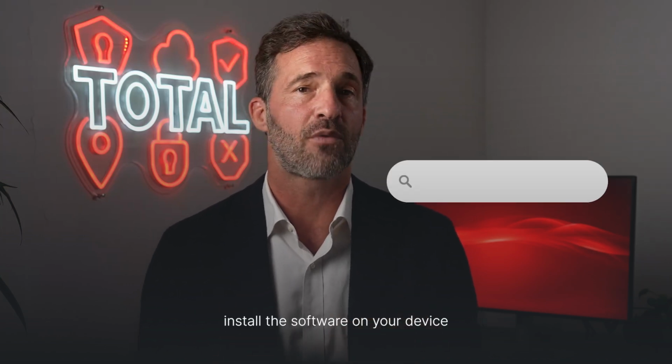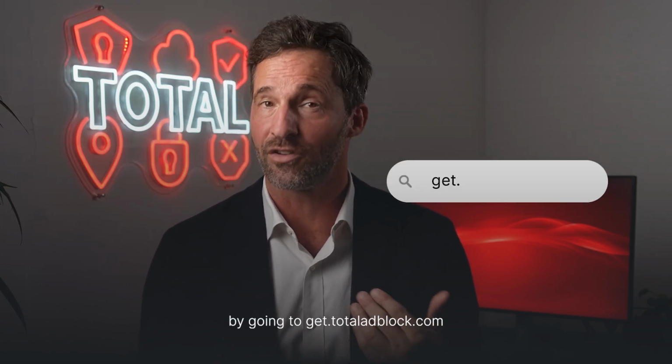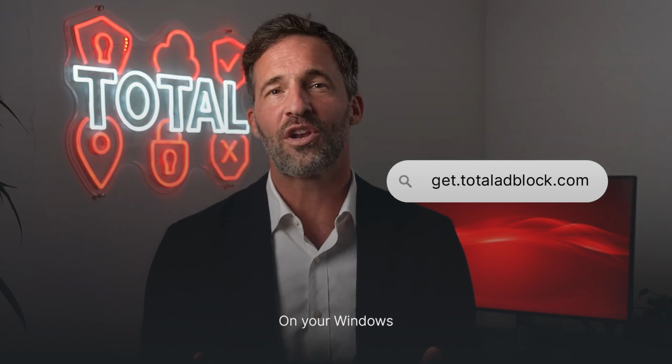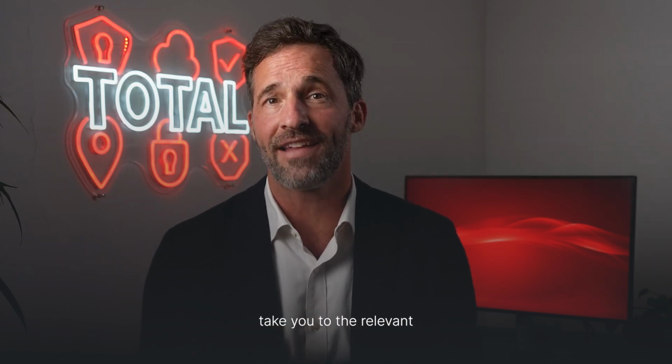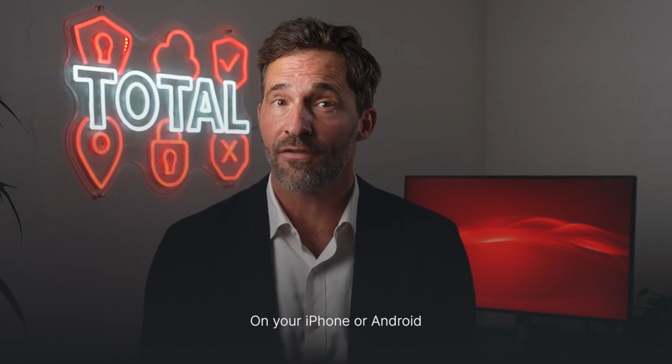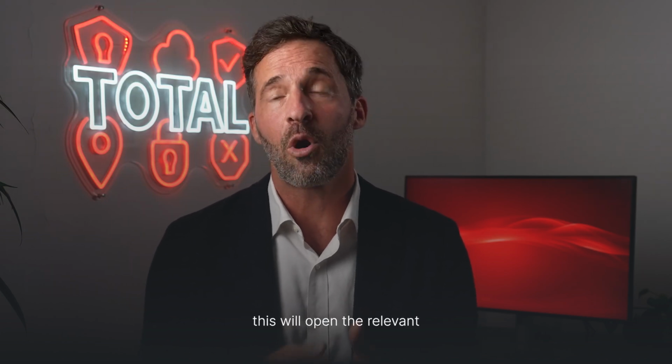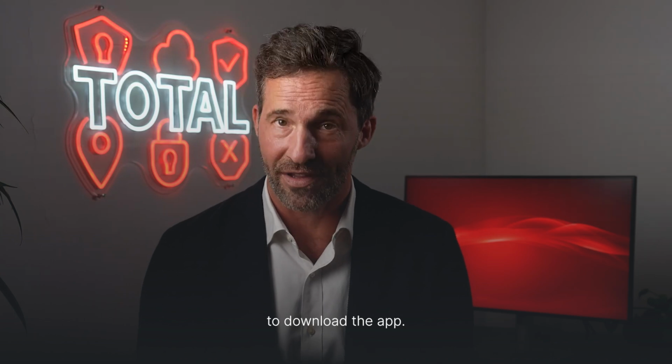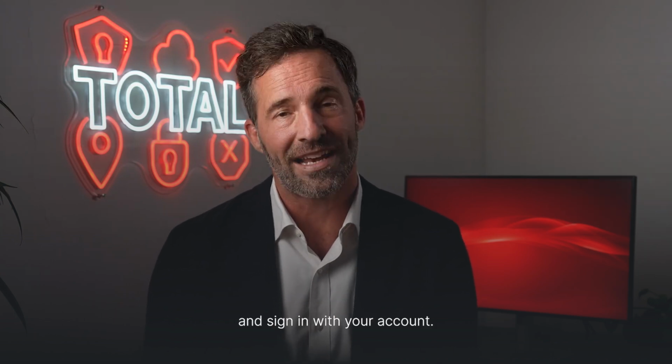First, install the software on your device by going to get.totaladblock.com. On your Windows or Mac computer, this will automatically take you to the relevant extension store listing to install the extension. On your iPhone or Android smartphone or tablet, this will open the relevant App Store listing to download the app. Open Total Adblock and sign in with your account.